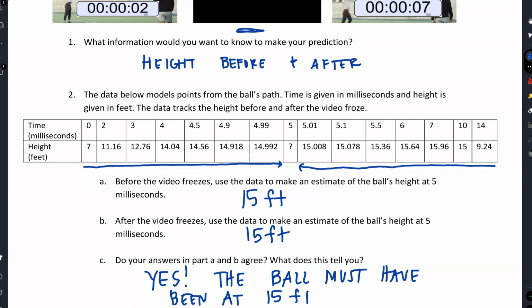Before the video freezes, as I'm approaching 5 from the left-hand side, we can say the limit as my time approaches 5 from the left of that height function, what is that limit going to be equal to? It's going to be equal to 15.